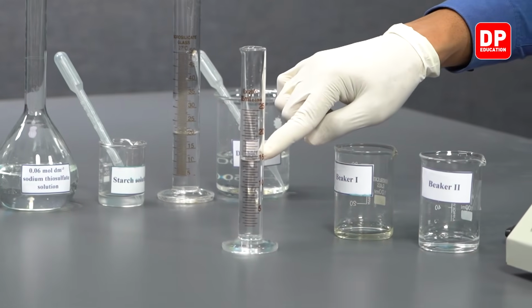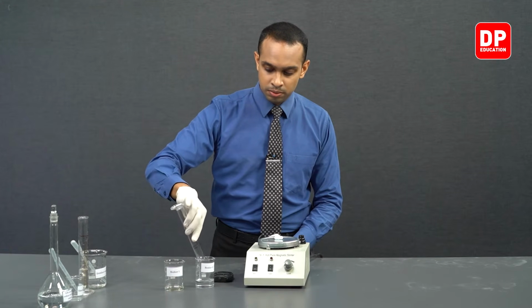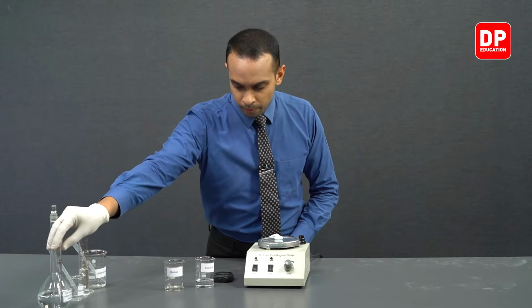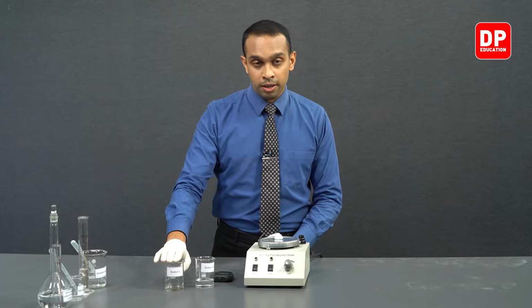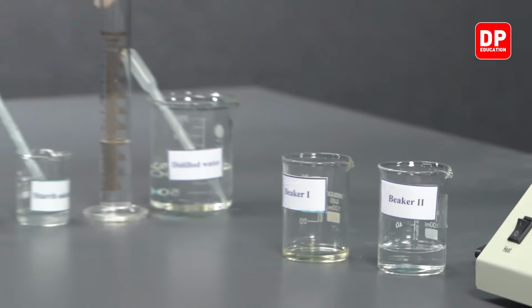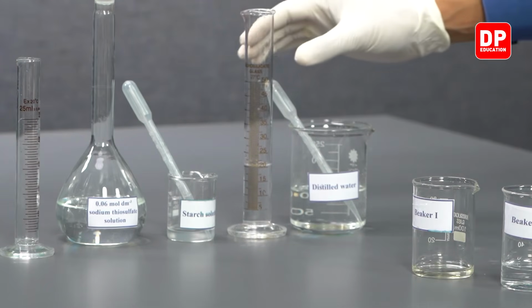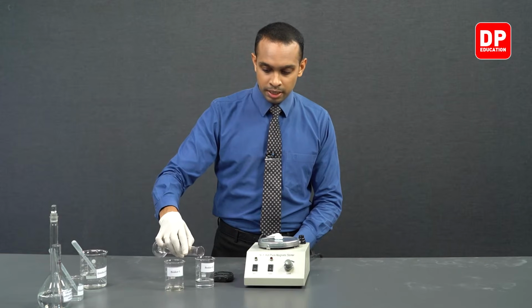As you can see, we'll be transferring it into beaker 2. And since we are taking only 5 cubic centimeters of Fe3 plus, we need to take 20 cubic centimeters of distilled water. So we have 20 cubic centimeters of distilled water measured here. We'll be adding that as well.